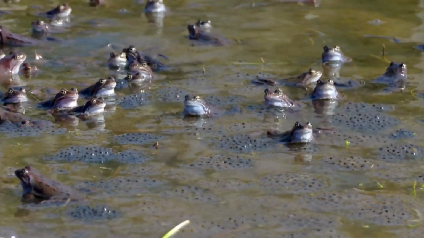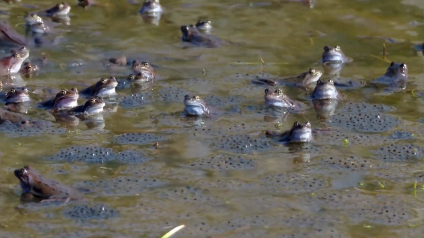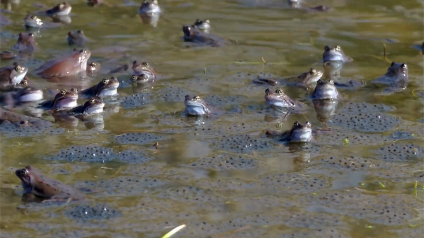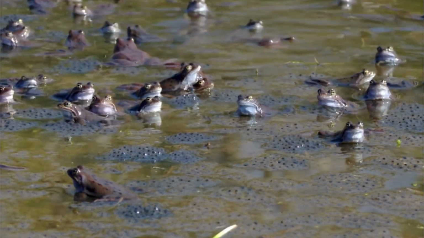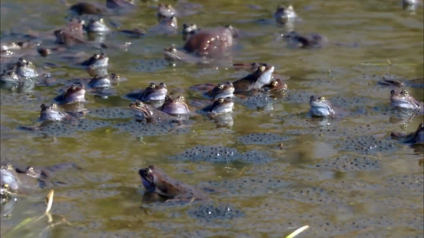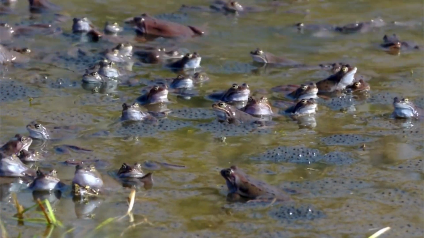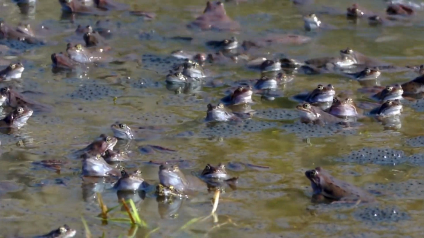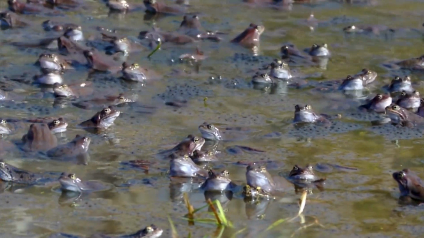Number 7. Adaptations. Common frogs have some interesting adaptations. One of the most notable is their ability to hibernate in the winter by entering a state of torpor, where their metabolic rate decreases, allowing them to survive cold temperatures.